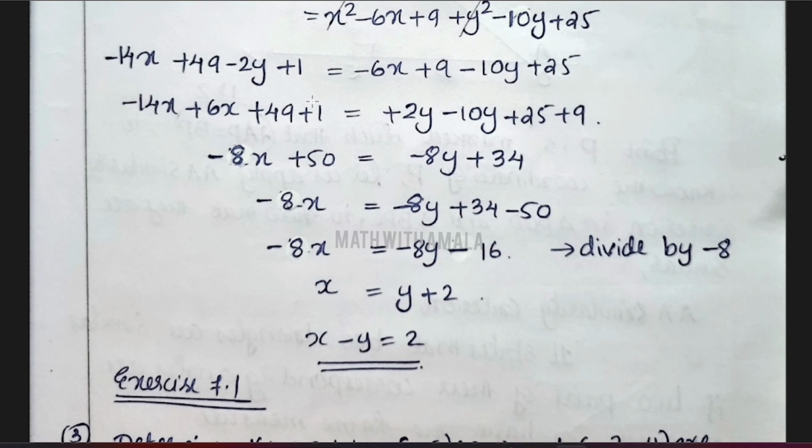And now by cancelling the equal terms on left side and right side, you are getting minus 14x plus 49 minus 2y plus 1 is equal to minus 6x plus 9 minus 10y plus 25. Now by grouping the like terms together, minus 14x plus 6x plus 49 plus 1 is equal to 2y minus 10y plus 25 plus 9, that is, minus 8x plus 50 is equal to minus 8y plus 34.